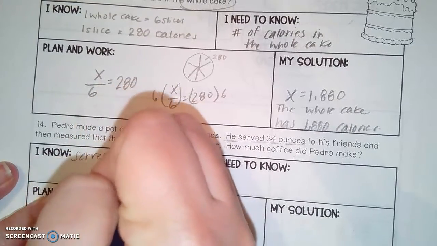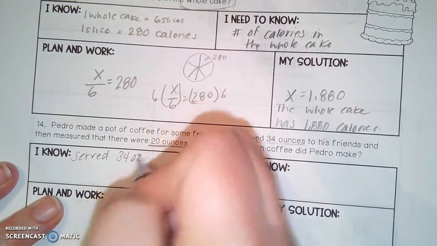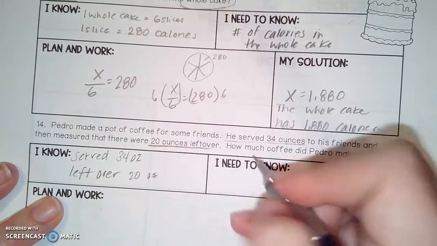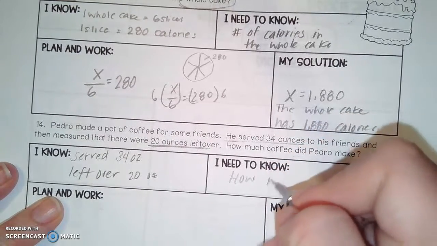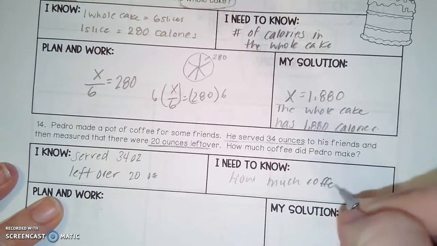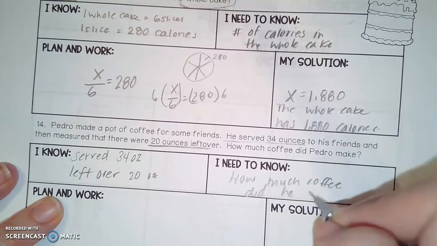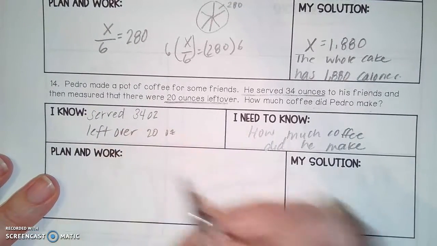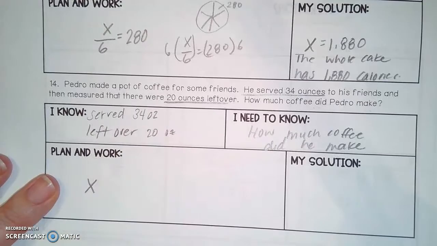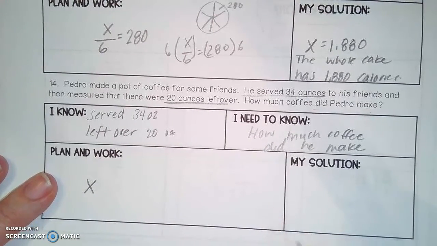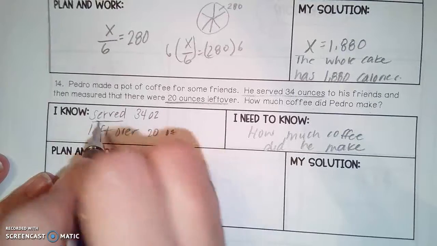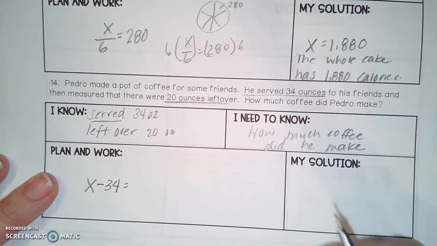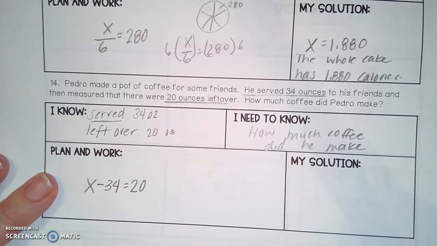So that's what I know. Served 34 ounces, left over, 20 ounces. I want to know how much coffee did he make? So when I think about this, I think about a pot of coffee, okay? This whole pot of coffee, I don't know how much is in there. So we're going to call the pot of coffee X. And as he's going around and serving it, he's serving or getting rid of 34 ounces. And when he's done serving his 34 ounces, he has a total of 20 ounces left over.